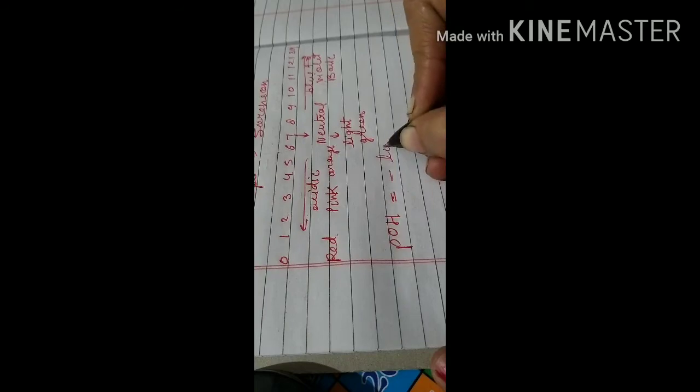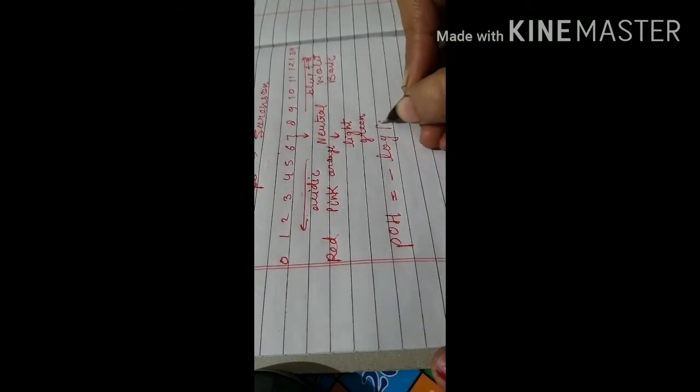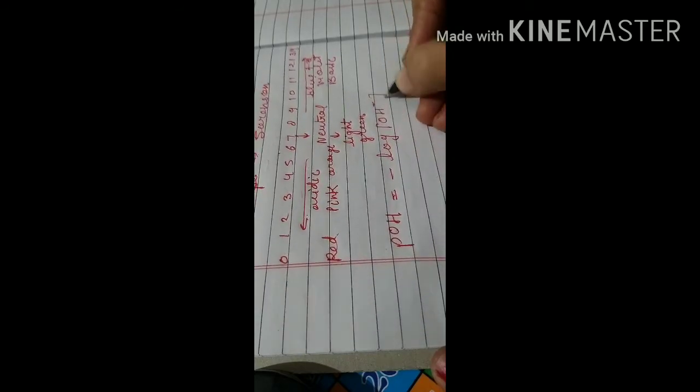The next thing is pOH. To find pOH, we use the formula negative logarithm of OH ion. As we used H plus ion in the case of pH, in terms of pOH we use OH ion. This was a general introduction to acids and bases, and their numerical problems we will discuss in the next session.